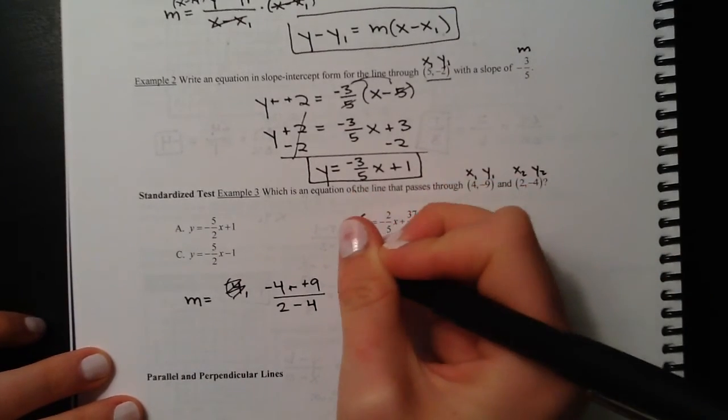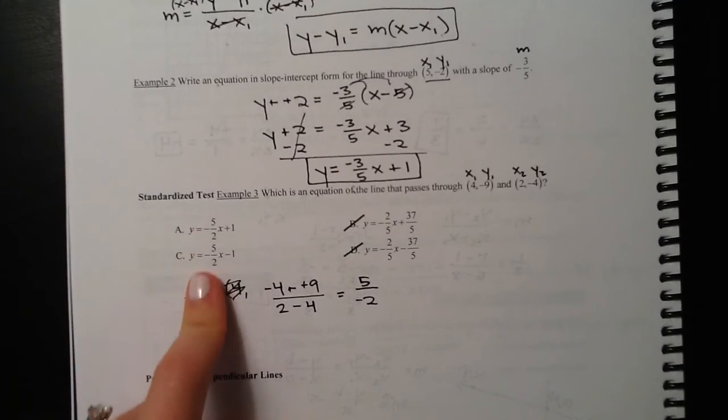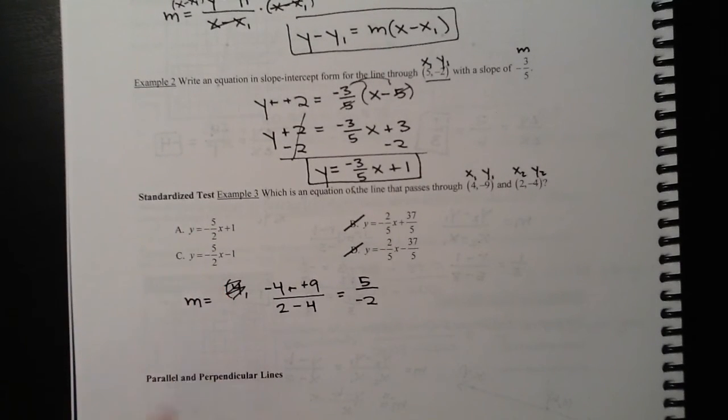So that means this one's out and this one's out. So already I've got it down to 50-50. So again, if you were taking a standardized test, you could at least give yourself a fighting chance for a guess. So next, you've got a couple options.